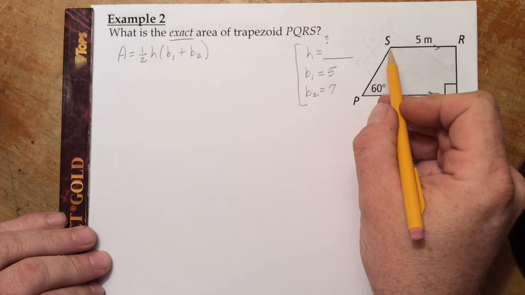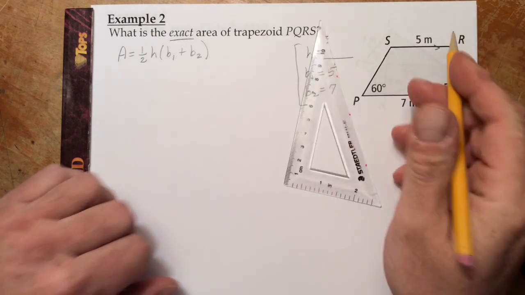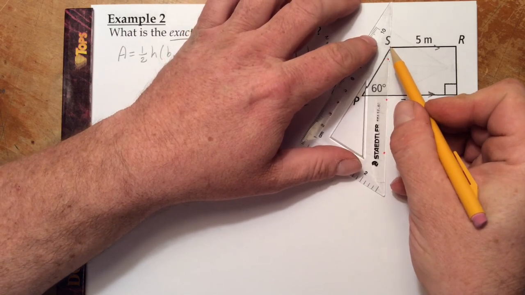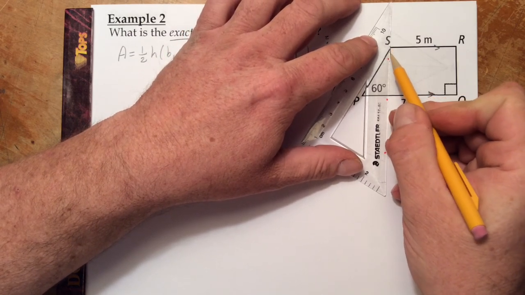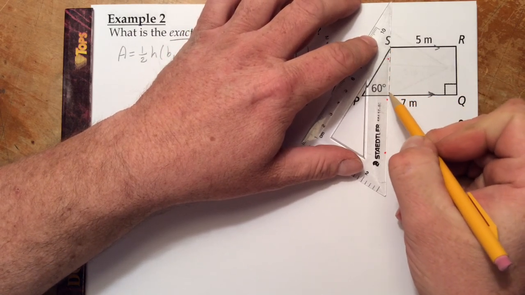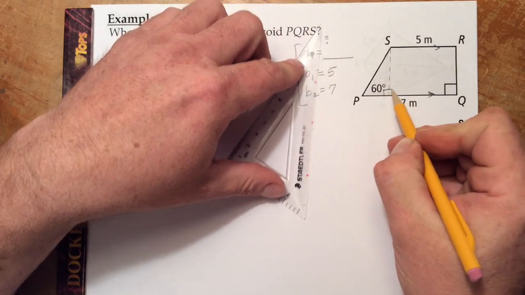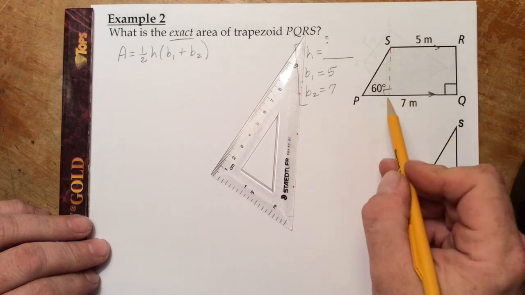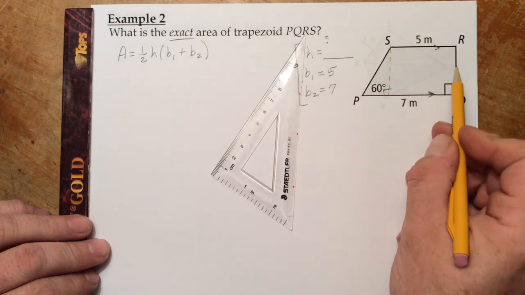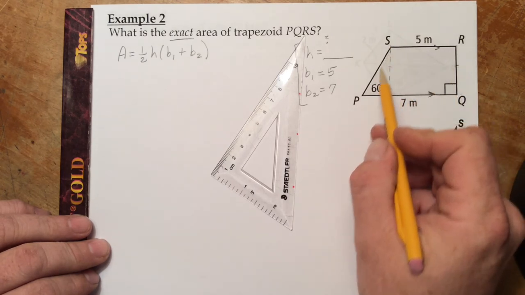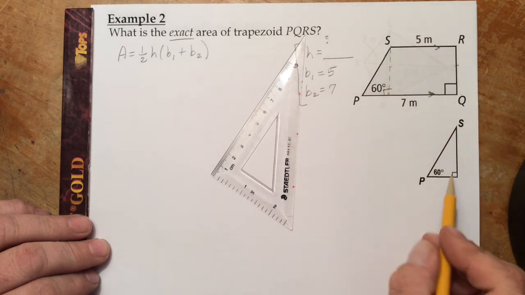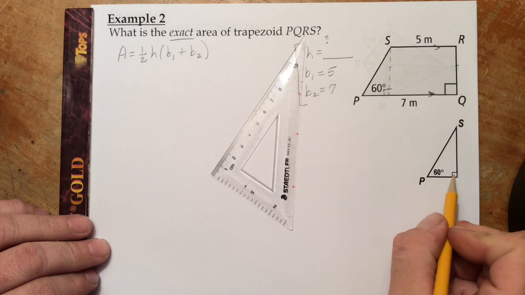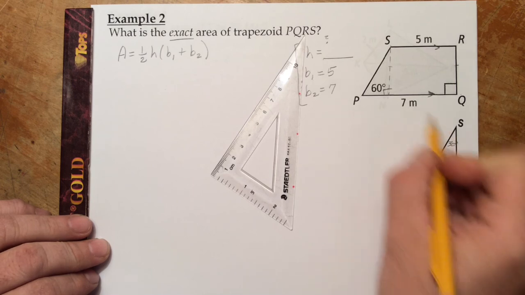notice that if we take a straight edge and draw from vertex S straight down to the opposite side, we've got a right triangle. And of course RQ is the same length as this length right here because they're opposite sides. Well, if we take this triangle and pull it out, notice that it's got a 60-degree angle, so this has to be a 30, 60, 90. So here's our 30-degree angle here.